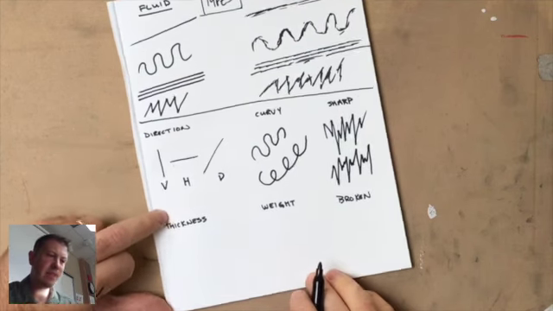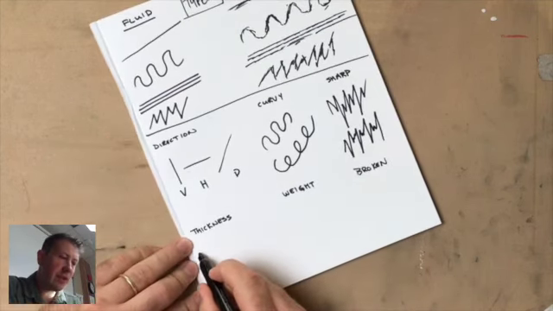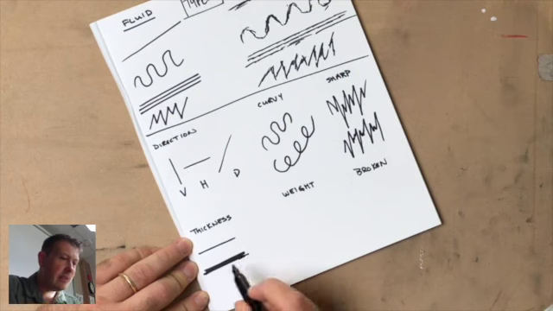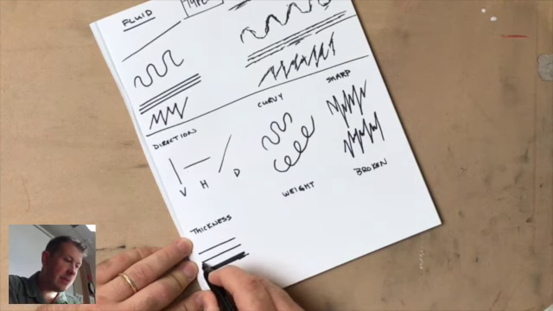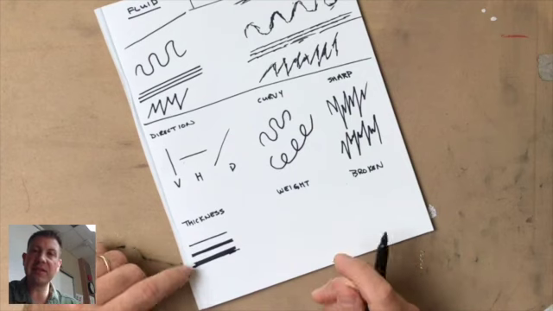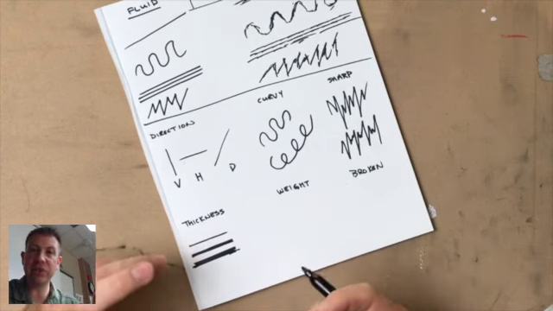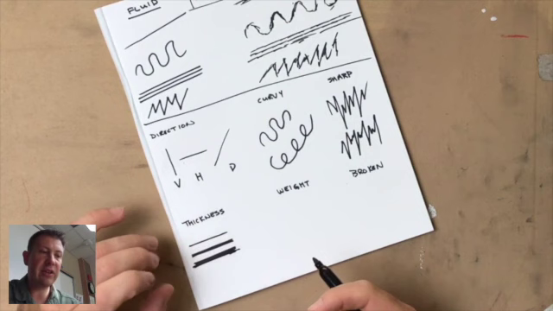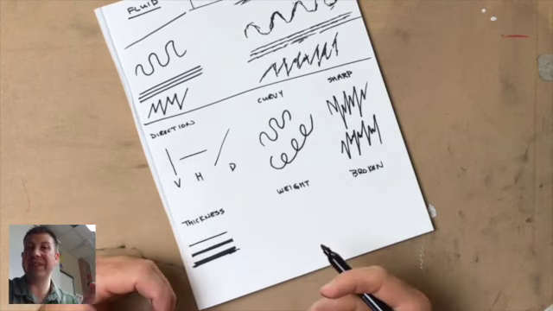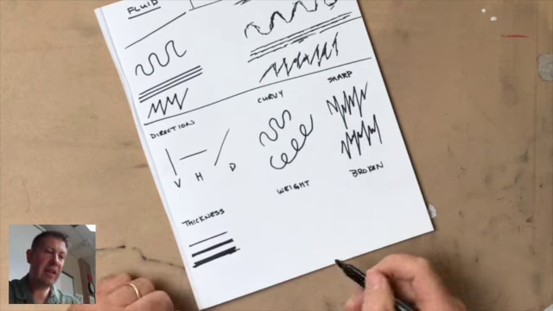Line thickness refers to whether lines are thin, or very, very thick, or somewhere in between the two. By using different thicknesses, we create various areas of visual interest and intensity. The thicker the line, typically the bolder it is, and the more it stands out.